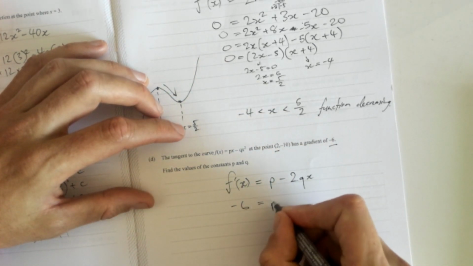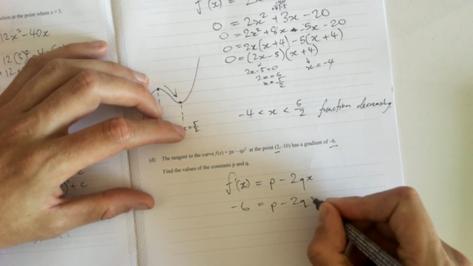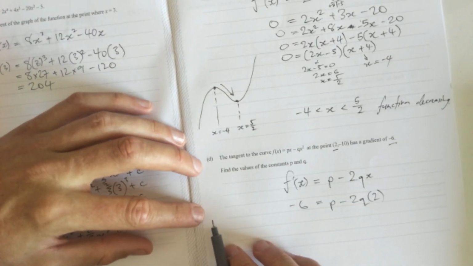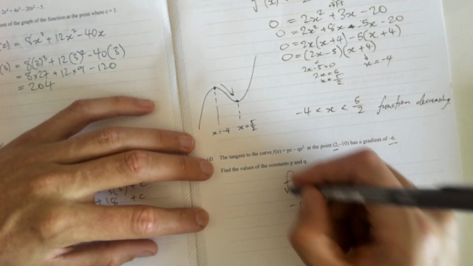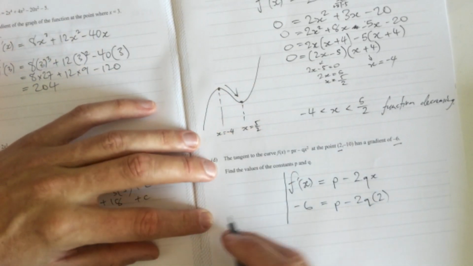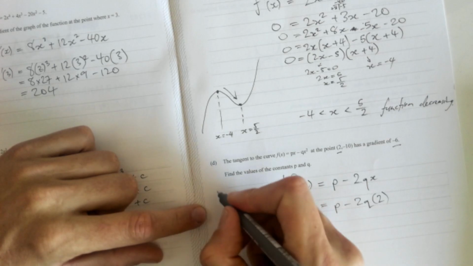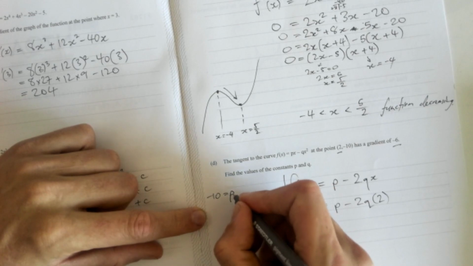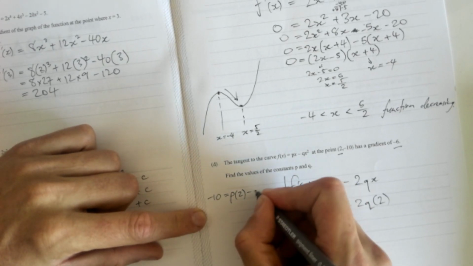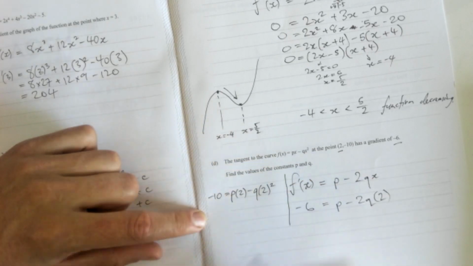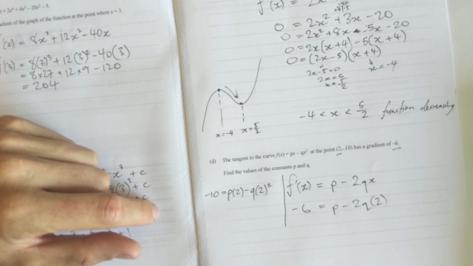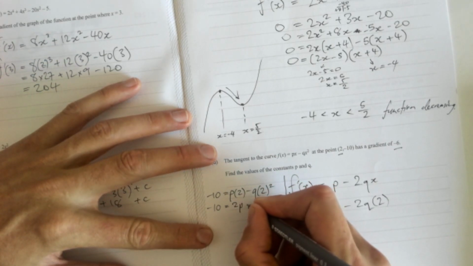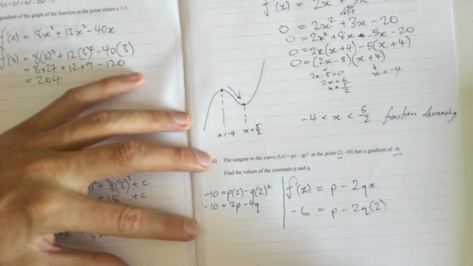-6 equals P minus 2q times 2. And then there should be another simultaneous equation we can set up. We know that that's a point in the function, so I'm just going to give myself a little bit of space so I can see it's a separate thing. -10 is equal to P times 2 minus Q times 2 squared. Then let's just tidy that up a little bit. 2P minus 4Q.